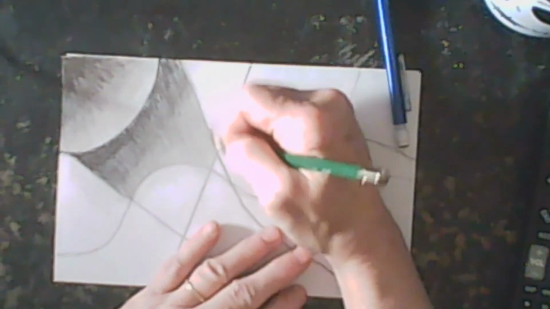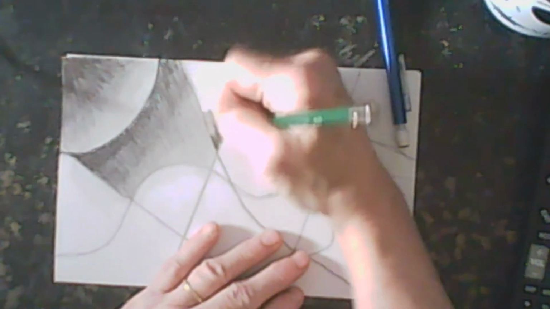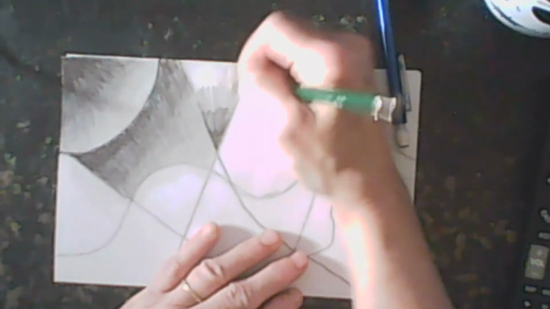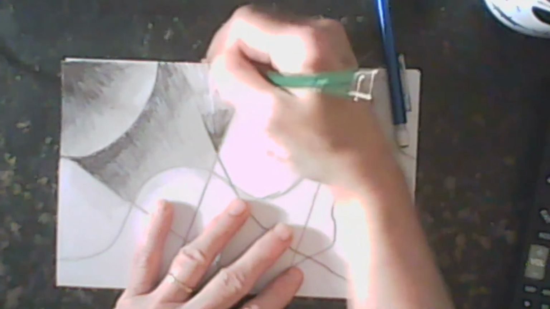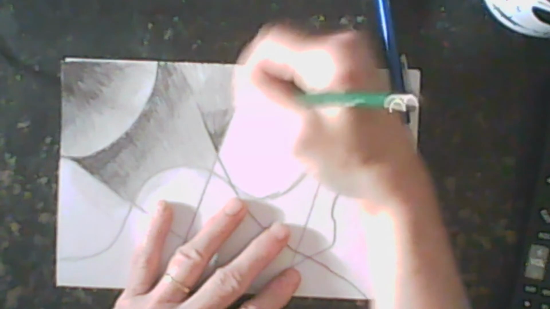Okay. And now for this, I will start out dark here. And then as I go up, I will get lighter and lighter. Use my finger again.